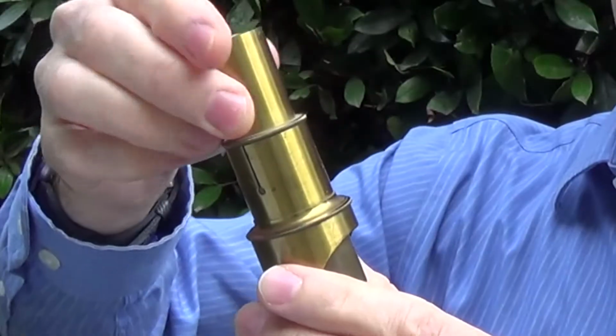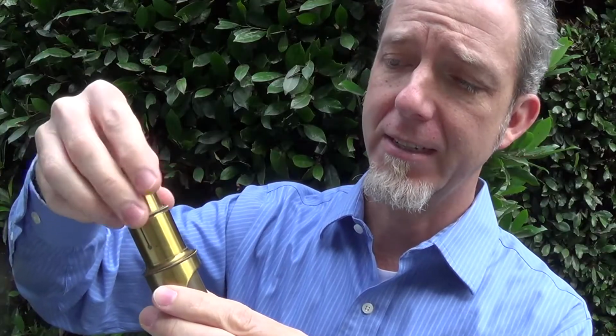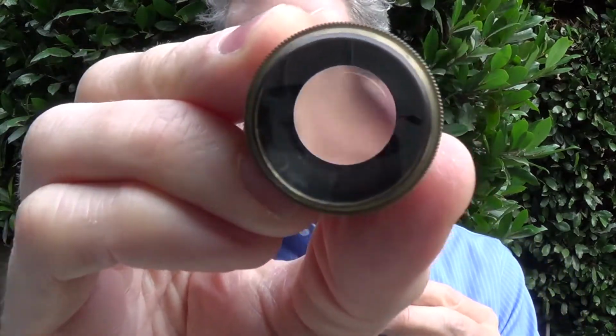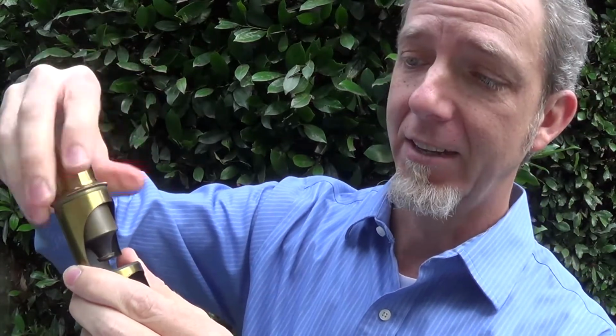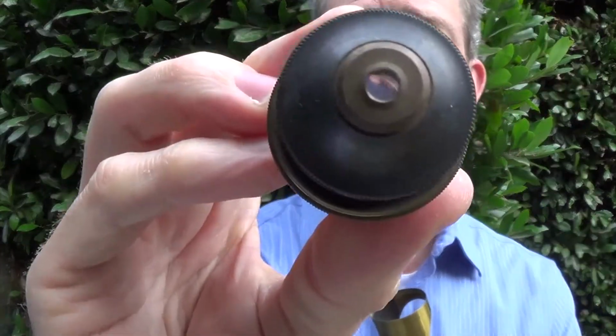Up at the top, you have a lens right here. We unscrew again, we have another lens. So the first lens magnifies it a little. The next lens magnifies it a bit more. And then down here at the bottom, we have the final lens, the objective lens. And this lens will do the final level of magnification.